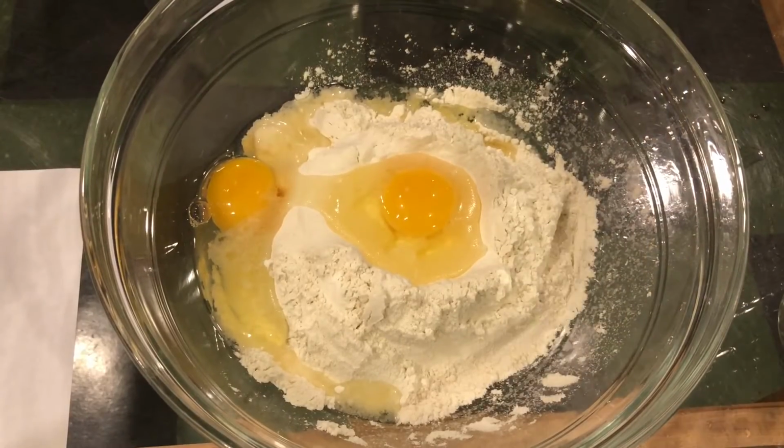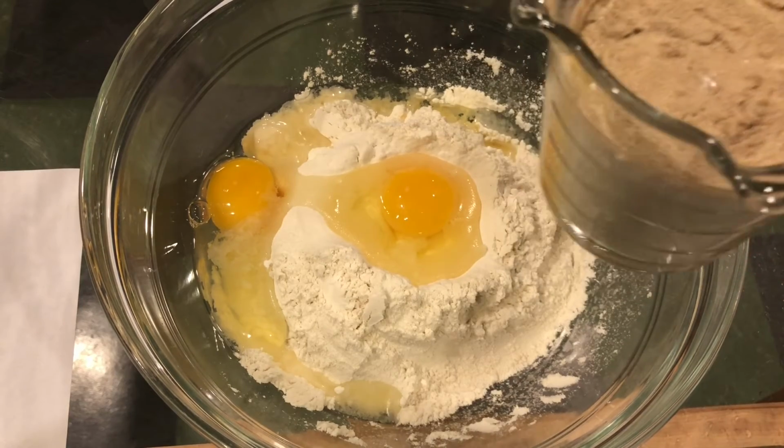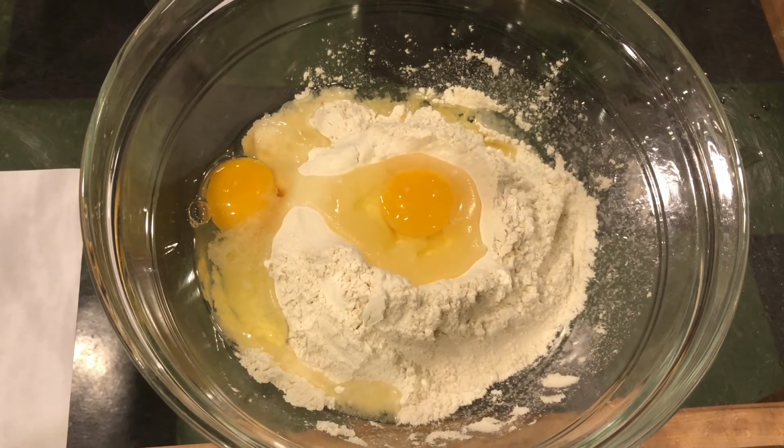I'm back with my flour mixture, so I'm gonna basically take my milk and yeast mixture from earlier, put it in with the flour and egg, and mix it all together.